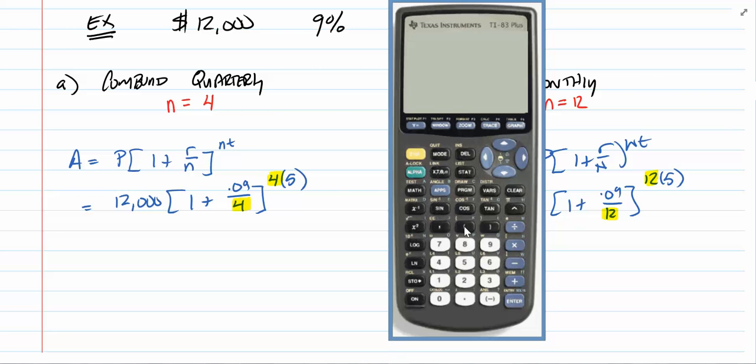Okay, I want you to do the parentheses first. So we're going to do parentheses. We're going to go 1 plus parenthesis, 0.09 divided by 4, close parenthesis, close parenthesis. So do you see how I'm only doing the middle chunk of my equation? Then I'm going to do a caret for an exponent.